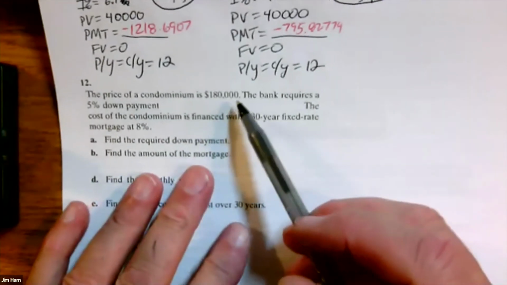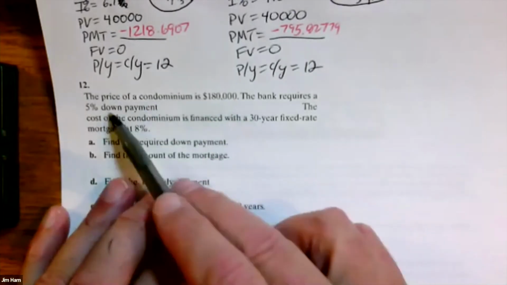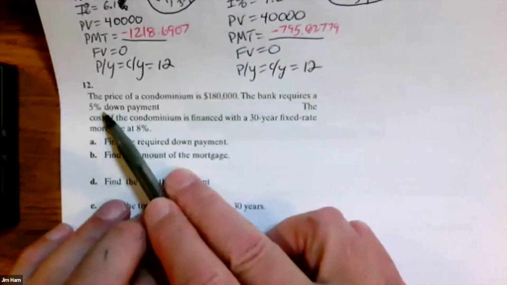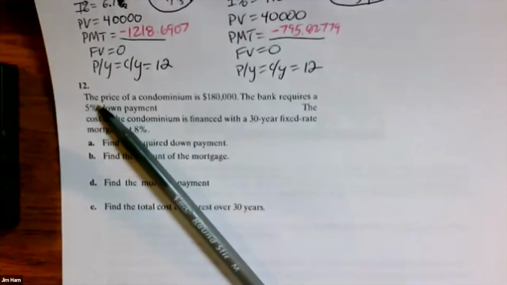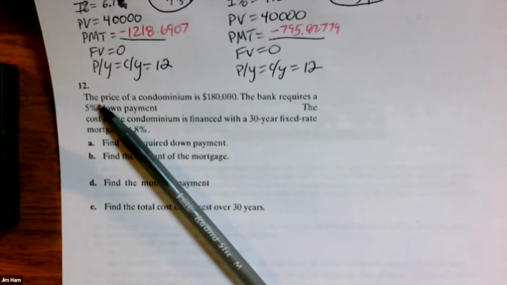All right, a lot of times the banks will require a down payment. And if the down payment is less than 20%, then a lot of times they'll charge you private mortgage insurance, which is just another fee that you really don't need. When I got my first loan, they were charging me $50 a month just for mortgage insurance because I was a first-time borrower and they didn't know that they could trust me.